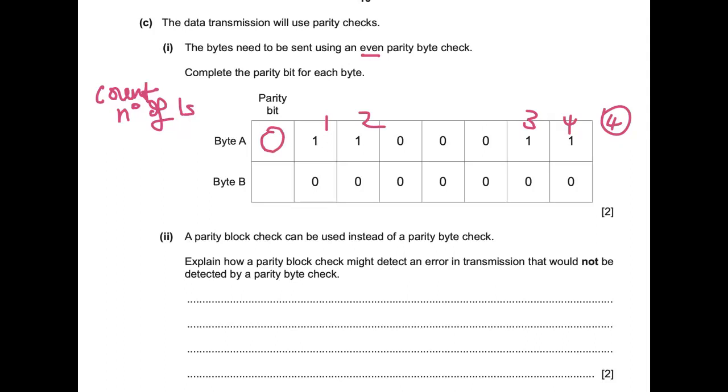And then for byte B, our number is 0. We haven't got any ones, and 0 is considered to be an even number. So again, that parity bit is going to be a 0 to keep that even.